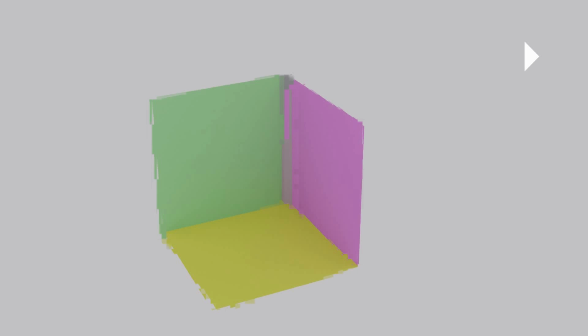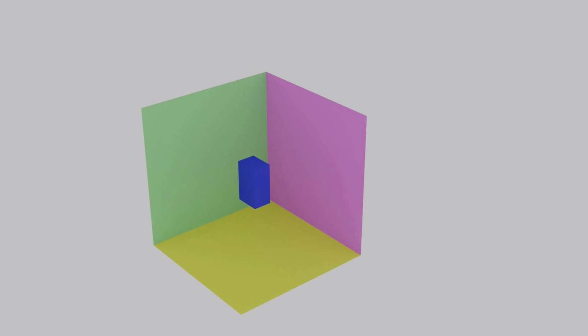Okay, so I'm just going to keep an object there. Now I've kept the object there. Now this is a cuboid, or in graphics terms a rectangular prism. As you can see here, there is a height, a width, and a thickness.